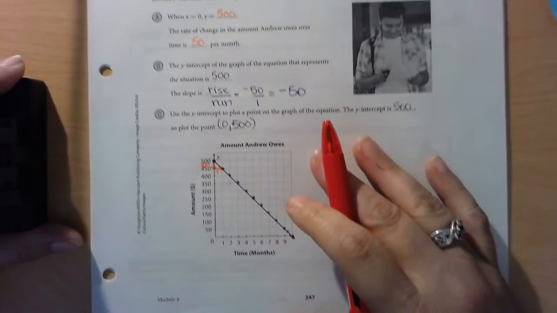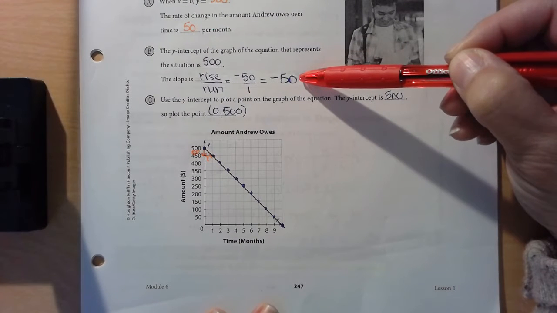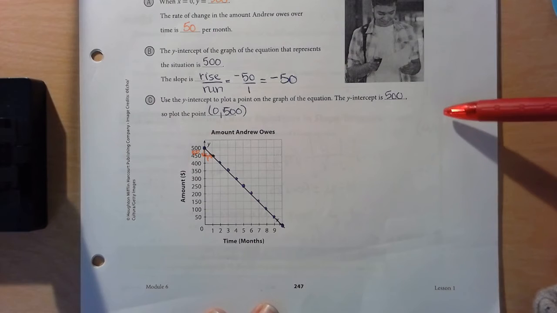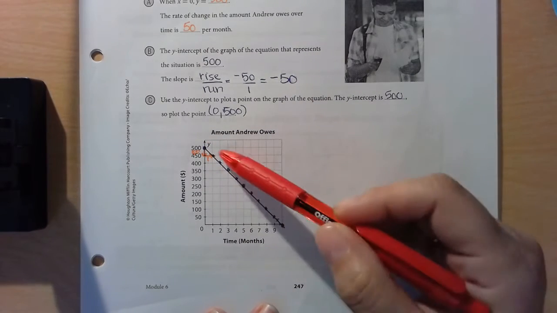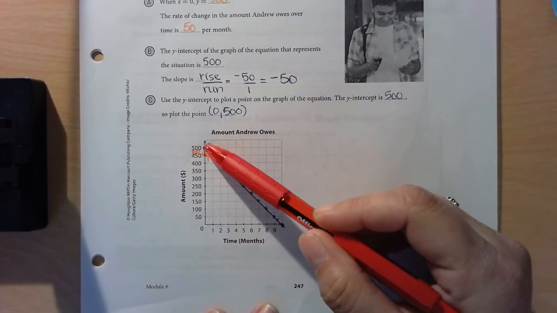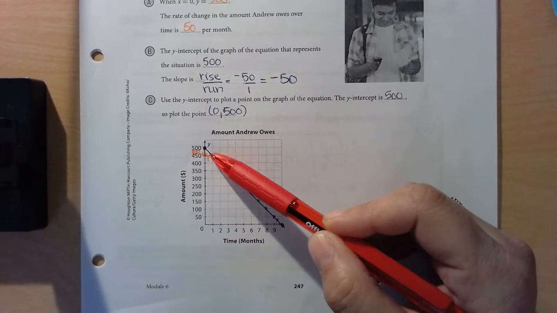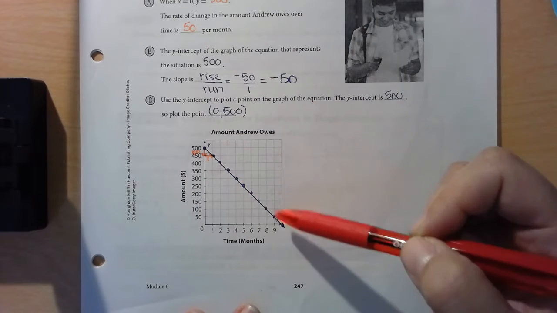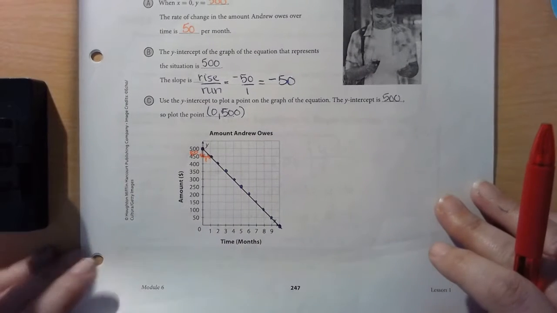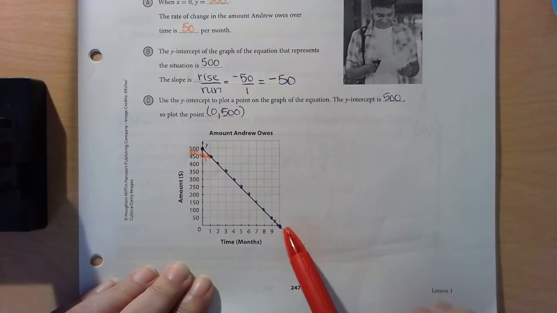If we use those two pieces of information, the rise, or in this case, fall of $50 per 1 month, and the y-intercept of 500, what we can do is actually draw our graph. So we drop from 0, 500, drop 50 over 1. That gives us, after 1 month, he now owes 450. After 2 months, he now owes 400, etc. And that allows us to figure out how much time it would take him to get to the point where he owes no money, which would be at 10 months.